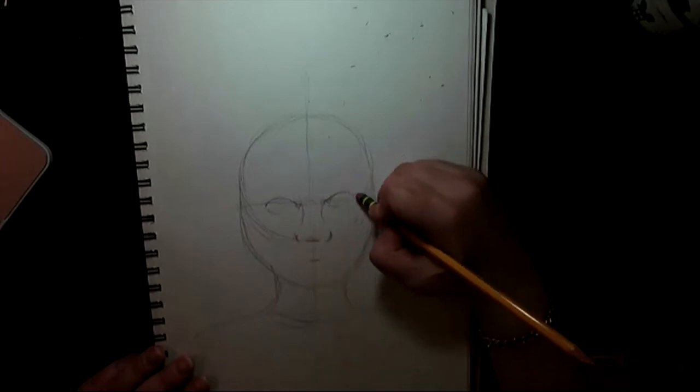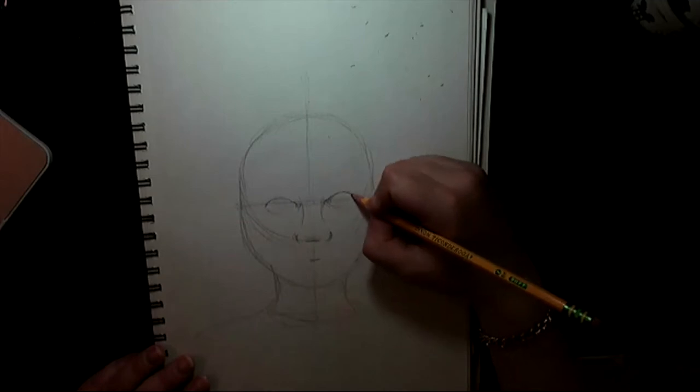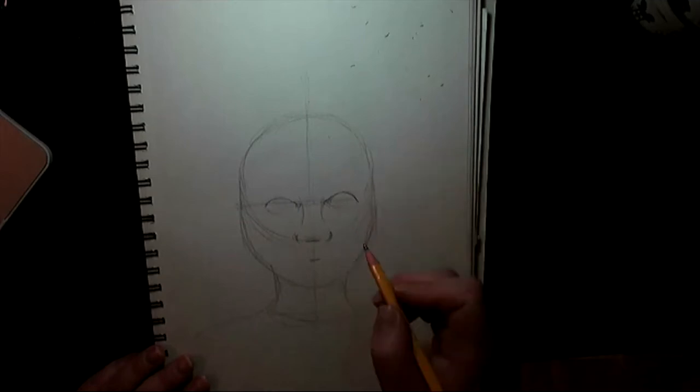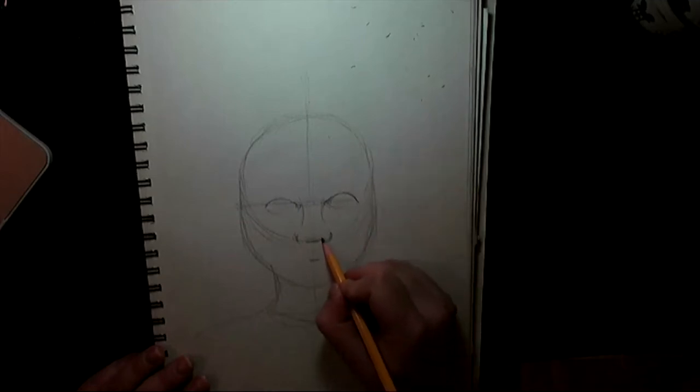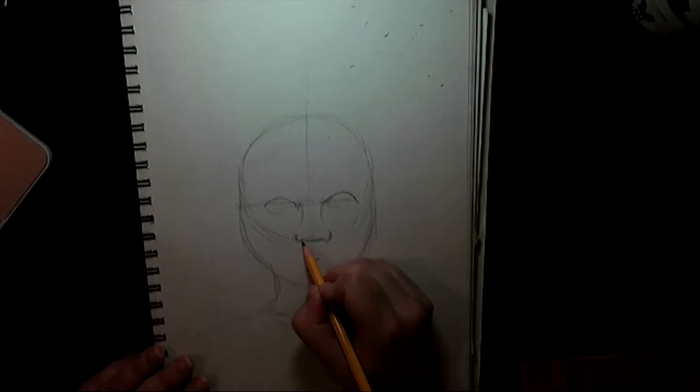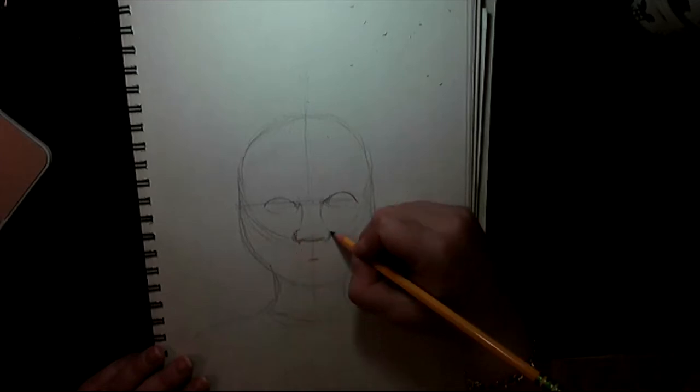So then I know maybe this eye is too big, right? So this is how I sort of start to figure it out. Everything is really just light and sketchy at this point. I'm not committing to anything. I'm not making it perfect.